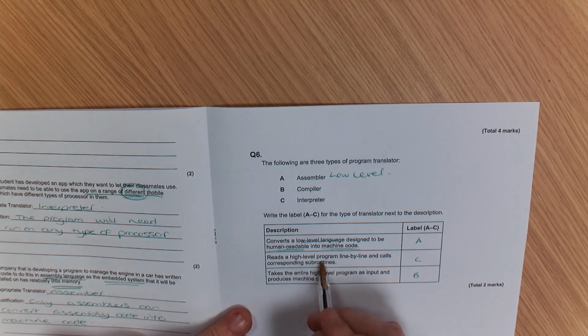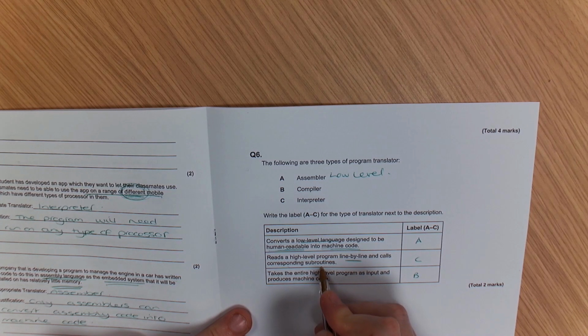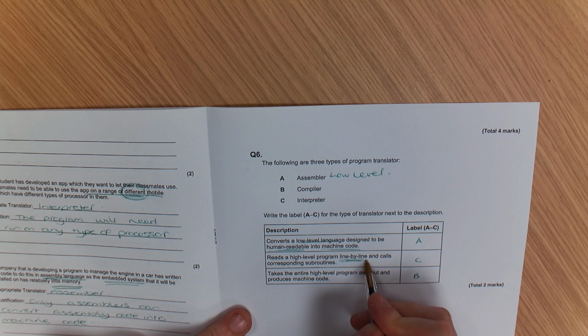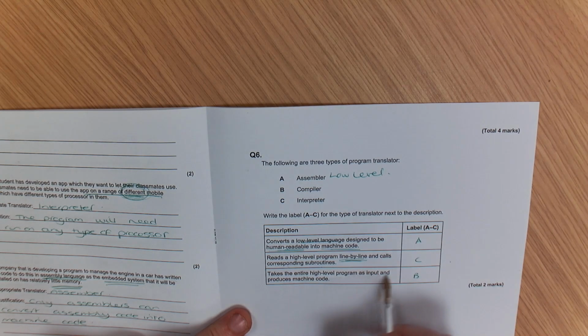C, high-level program, line by line, and calls corresponding subroutines. There's your thing there, line by line. And you know, in Python, for example, you write in subroutines. So that is why C. This one takes the entire program and makes it into a single program, which is why that was a compiler.